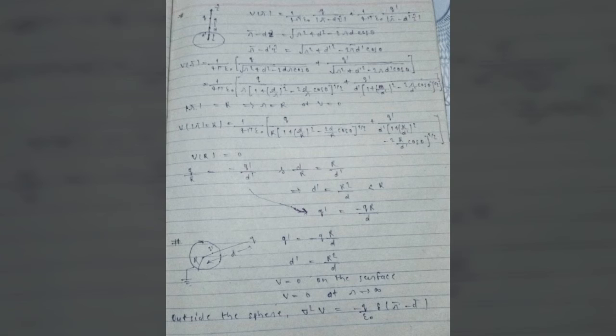I have got two unknowns, q prime and d prime, and I have got two equations. So, this gives me d prime equals R square over d, which is certainly less than R because d is greater than R, and q prime equals minus q R over d. So, what I have found is that if I have this sphere which is grounded and I put a charge at a distance d from its center, then if I put another charge here, q prime, equal to minus q R over d, where the radius is R, at a distance d prime, which is R square over d, then V is 0 on the surface, and V is 0 at r equal to infinity.